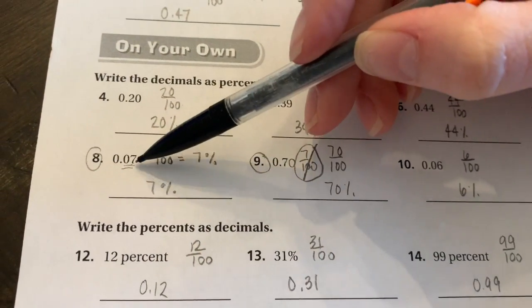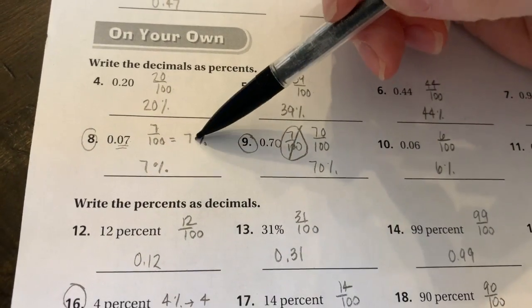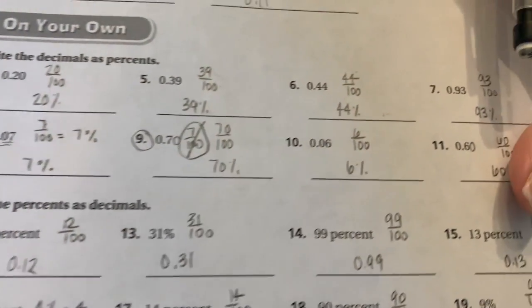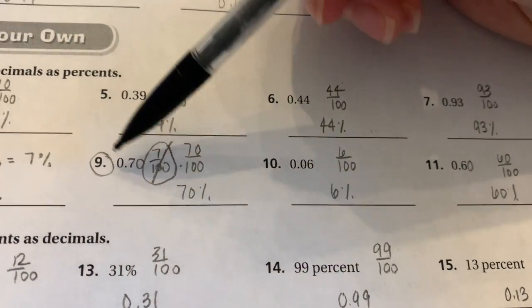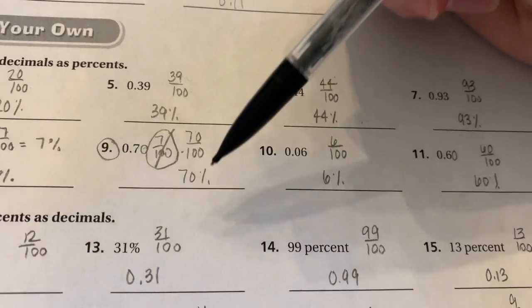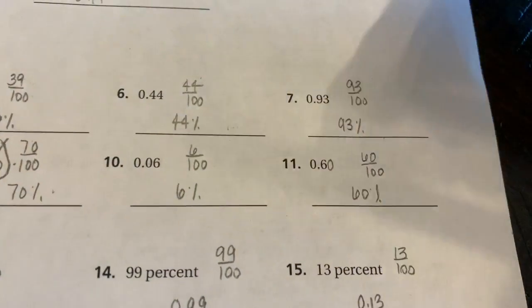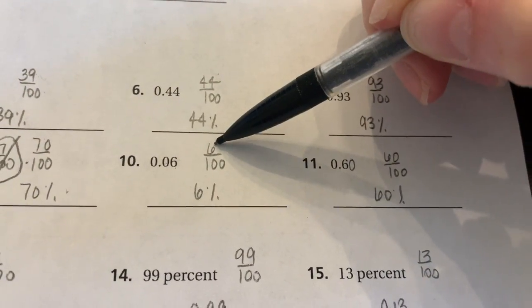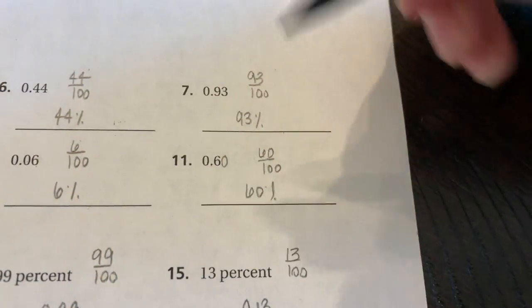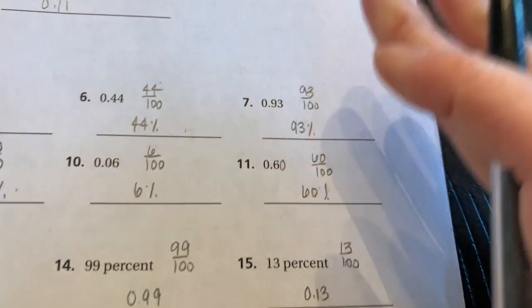Excuse me, we discussed this. This is 7 hundredths. So if you take the second to write it over 100, you'll see that that's only 7% instead of 70. And then the same thing here. This is really 7/10, so you add that 0, it's 70 hundredths, and you'll be able to see that that's 70% instead of 7%. 6 hundredths, so that's 6%. 60 hundredths, because this is in the 10th spot, so that's 60%.